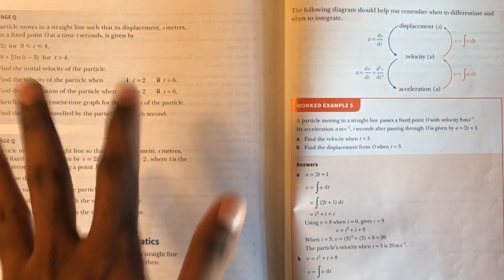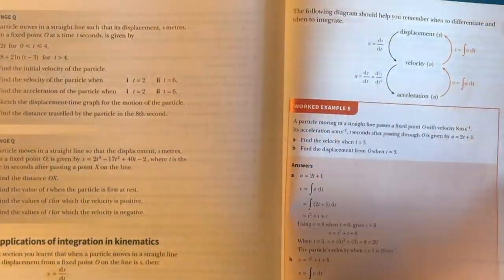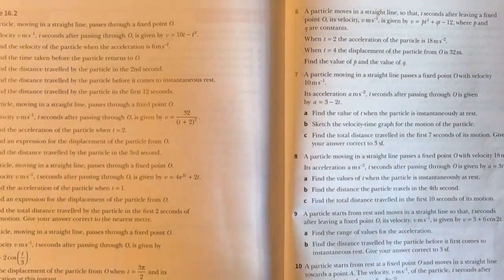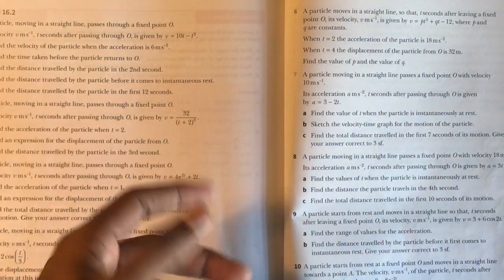There are a few theories on how they come up with that, but I'm not interested in covering that because it's not important. So I will do worked example 5, worked example 6 and worked example 7 with you. Then there will be a few exercises here. We will extract them and put them in a worksheet for you to try out, and I will attach the answers together, showing how to solve these problems.